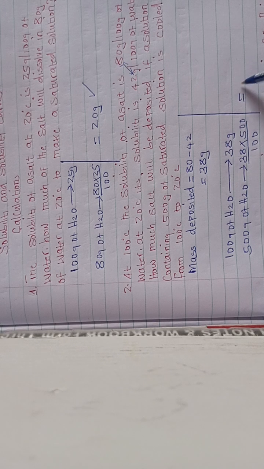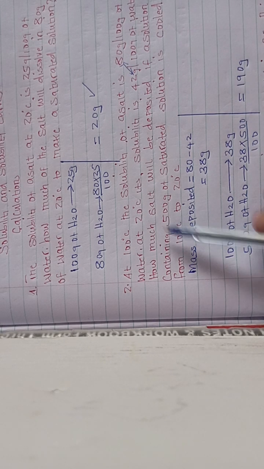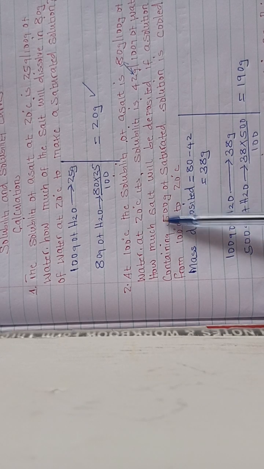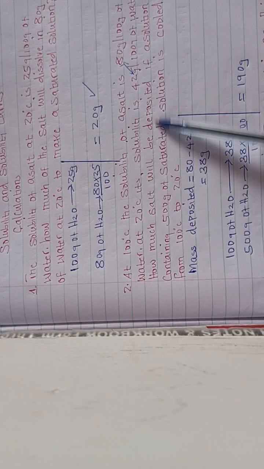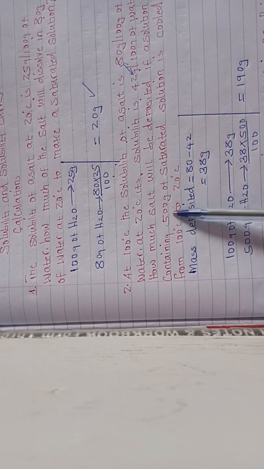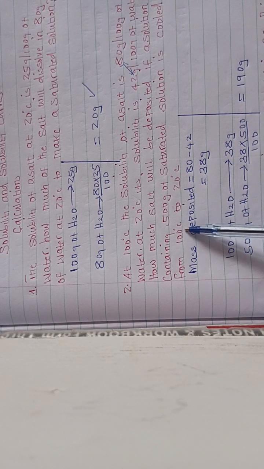So that is the mass of the salt that will be deposited if a solution containing 500 grams of a saturated solution is cooled from 100 to 20 degrees.